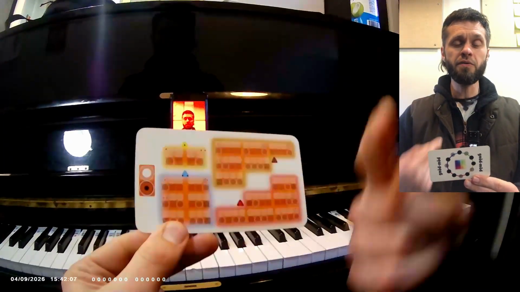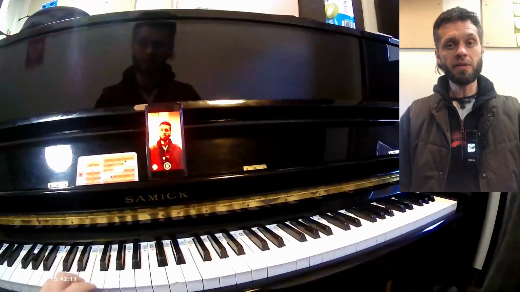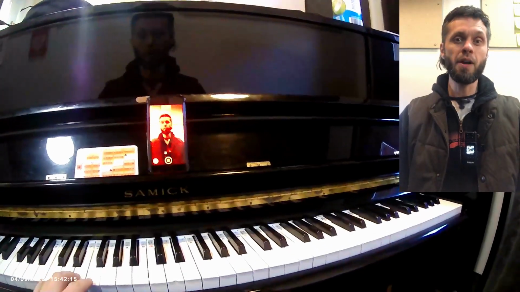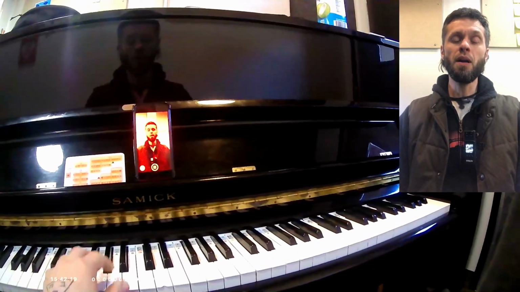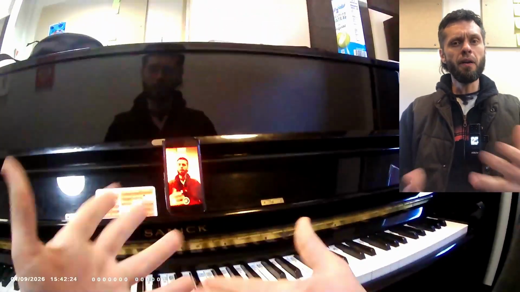Yeah, 2 notes right next to each other in a 7-note scale. So in a do, re, mi, fa, sol, la, ti, do, it's going to sound like do, re, re, mi, fa, so, la, ti, do.